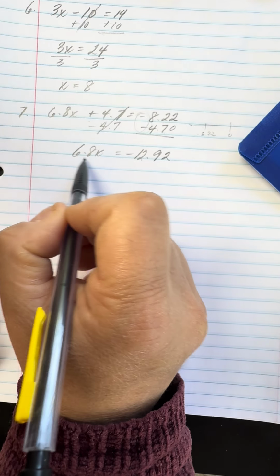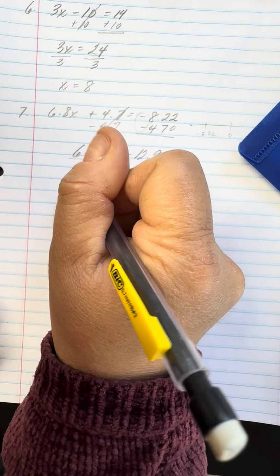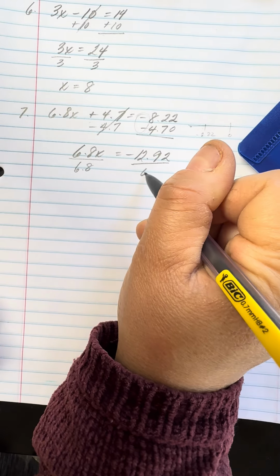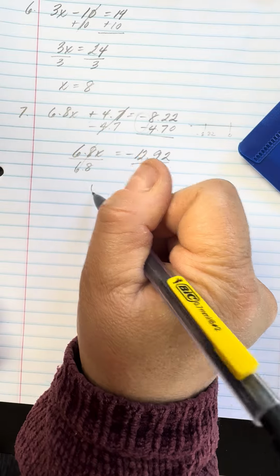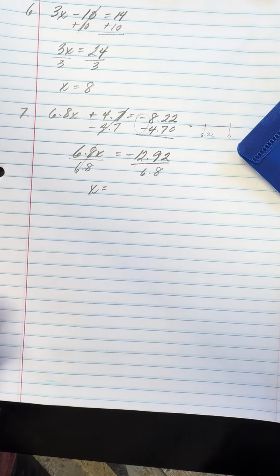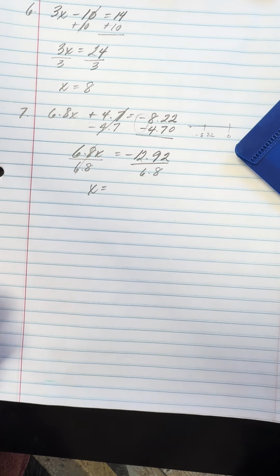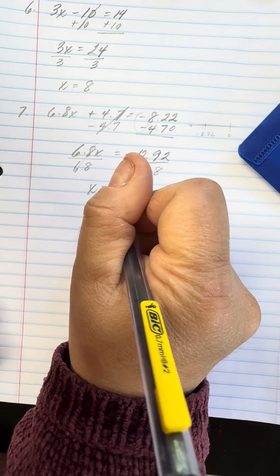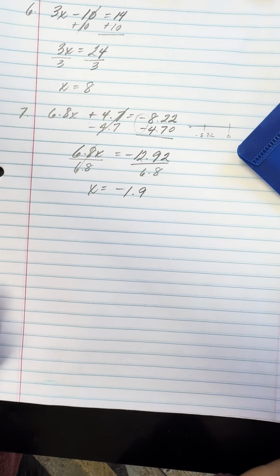Now, I've got 6.8 multiplied by x here, so I want to divide this whole thing by 6.8 in order to get x by itself. That makes this 1, so I've got 1x, that's my goal, right? And I'm going to take my negative 12.92, I'm doing this on my calculator, and divide it by 6.8. You can do the long division if you want to, you don't have to. And I end up with x equals negative 1.9.